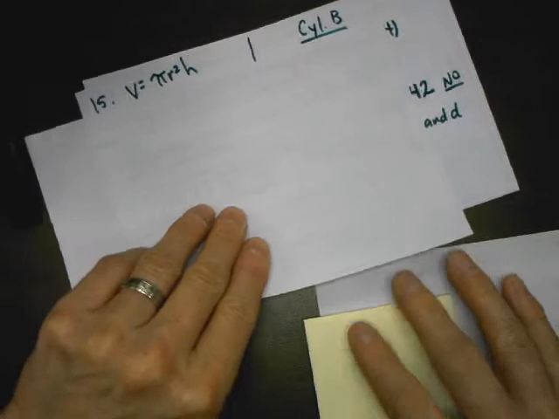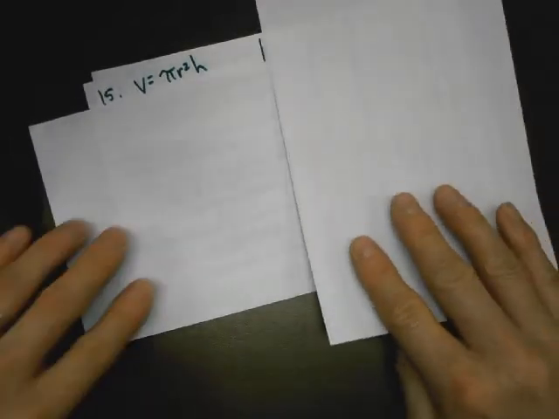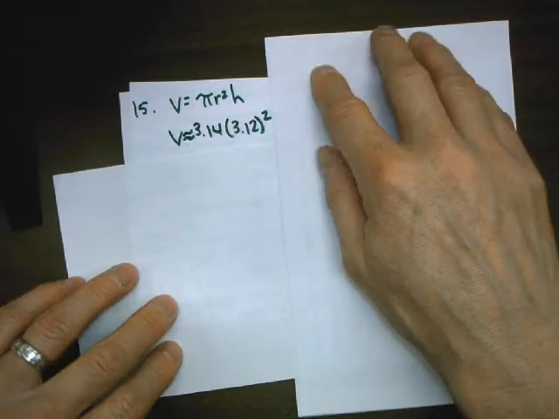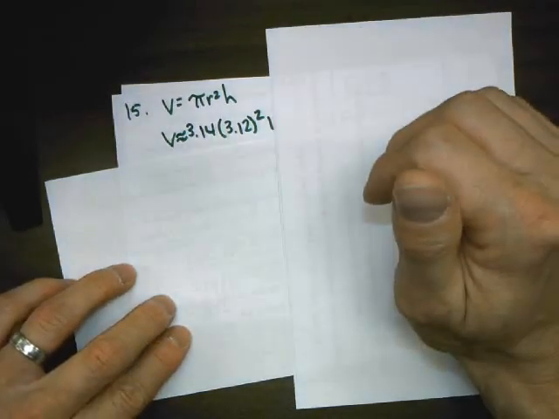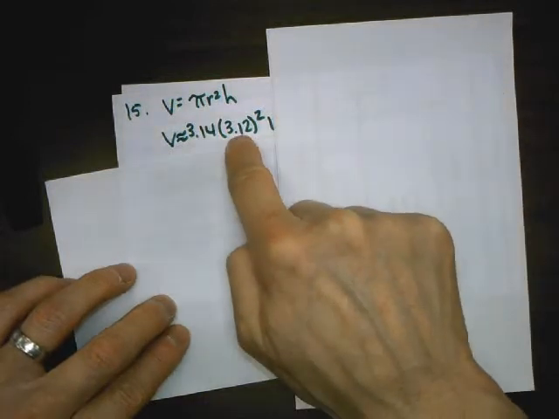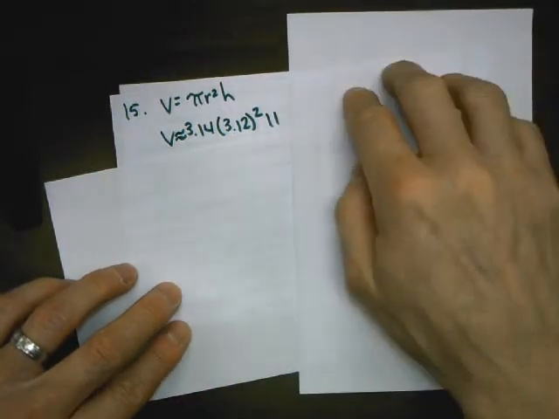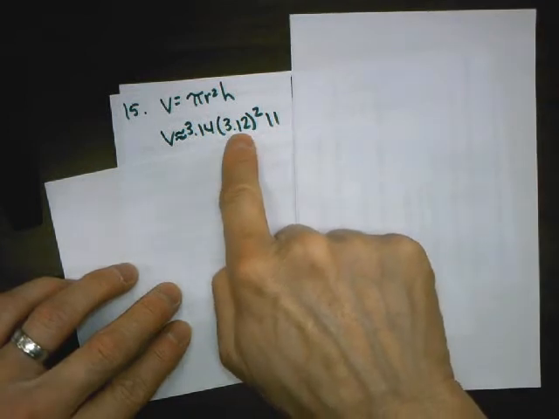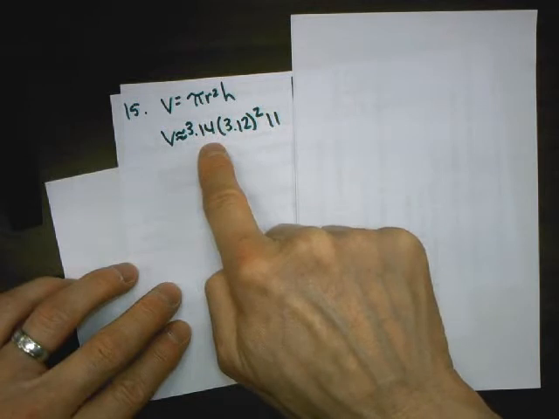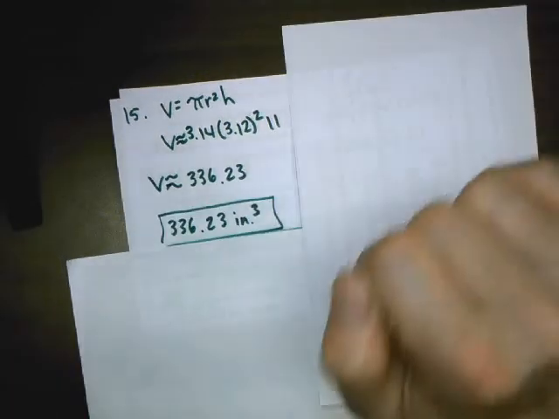Okay. 15, we have to take the volume of a cylinder. Volume of a cylinder is pi r squared h. We memorized that in class. Pi is always 3.14. And they tell us that the diameter is 6.24, so we cut that in half. We divide it by 2. And they give us the height. Now, in our calculator, just make sure you type this first. 3.12 times 3.12. Do that first. Then times 3.14, then times 11, and you got it.